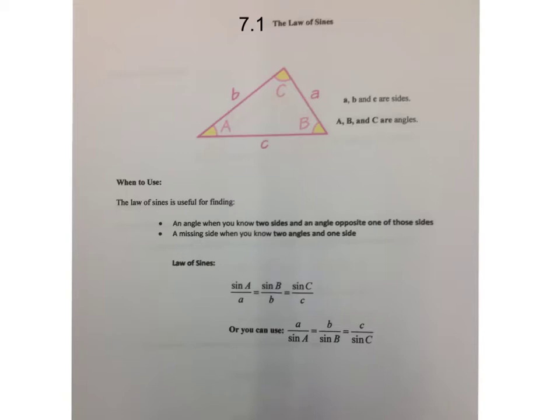So the law of sines basically says that you can use any two of these three ratios to help you find what you need. So you can use sine A over a and sine B over b. You're going to use two of the ratios and cross multiply to help you find what you need. All of the uppercase letters represent angles, and the lowercase letters represent the side lengths.